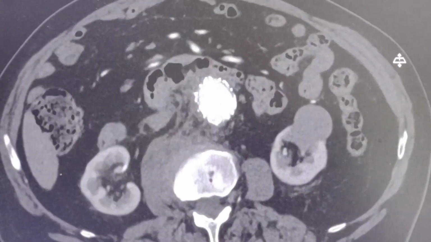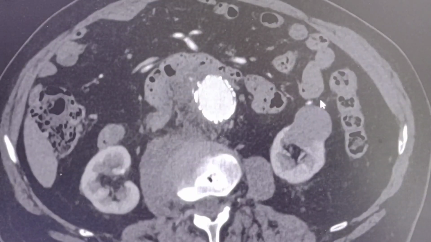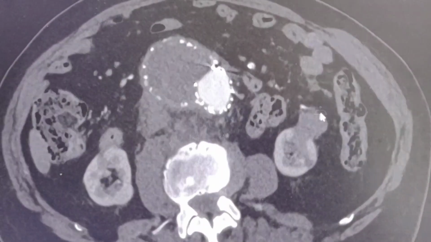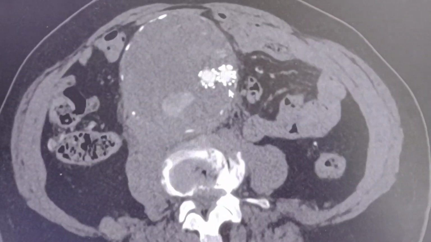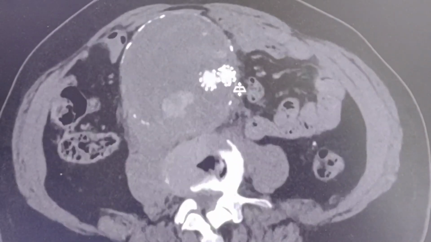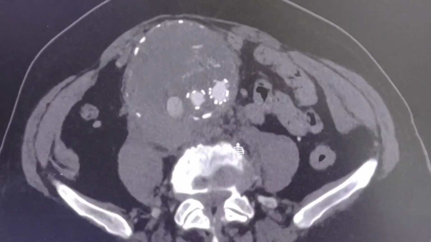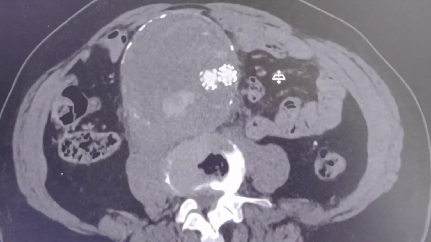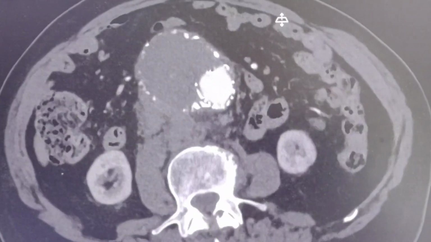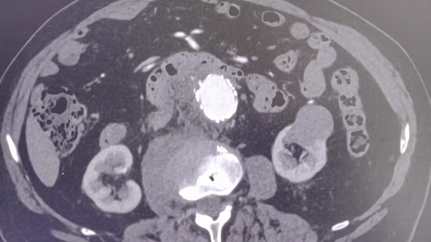First of all, we can see the endovascular repair with the grafts. We can see the aneurysm, and most importantly, we can see that there is a rupture.